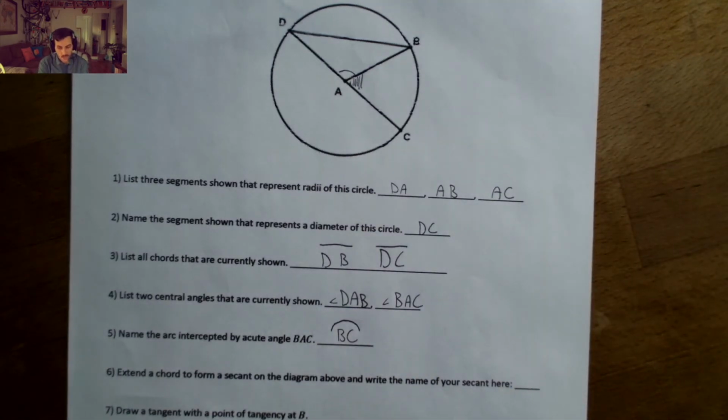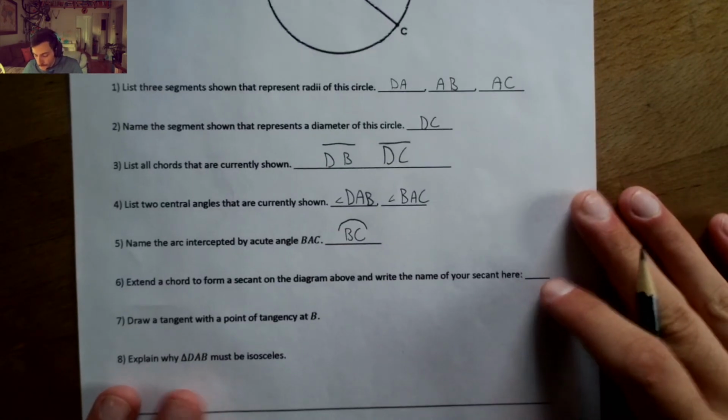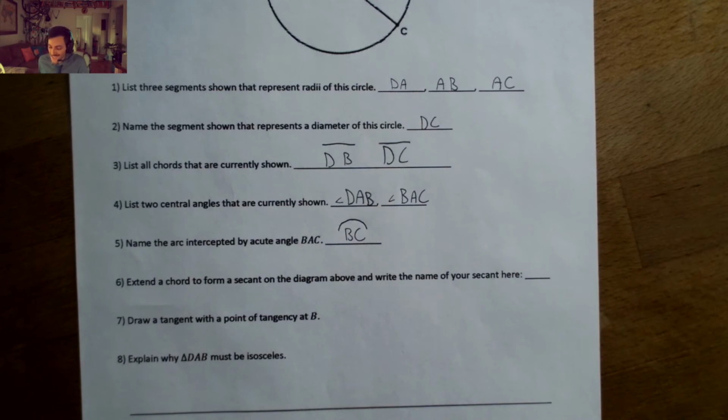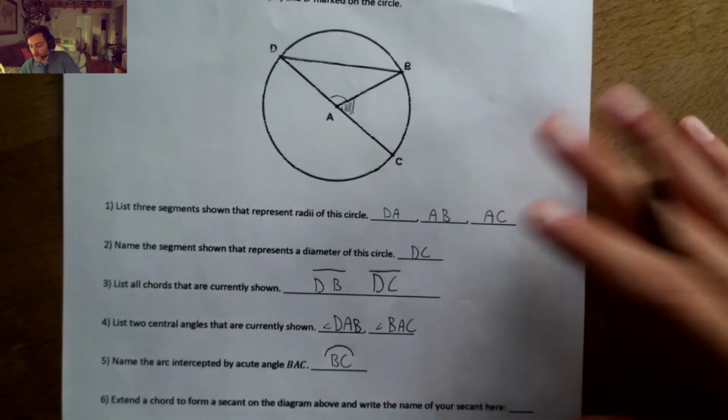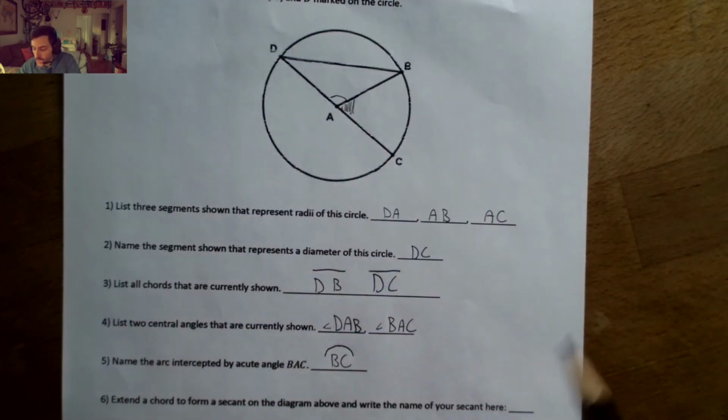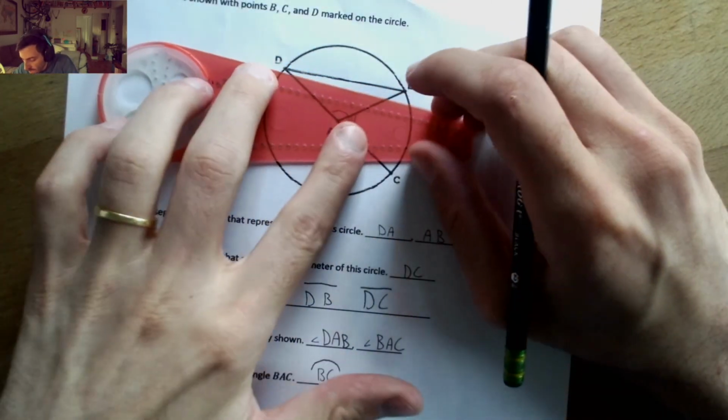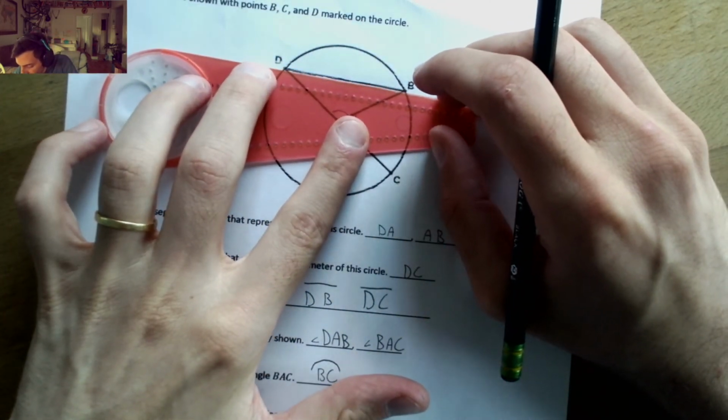Next up here, question 6, we're being asked extend a chord to form a secant on the diagram above and write the name of your secant here. Based on our definition, our secant, we're going to extend out. It's going to go through our circle, intersecting at 2 points, and since it's a line, it's then going to go on for infinity.